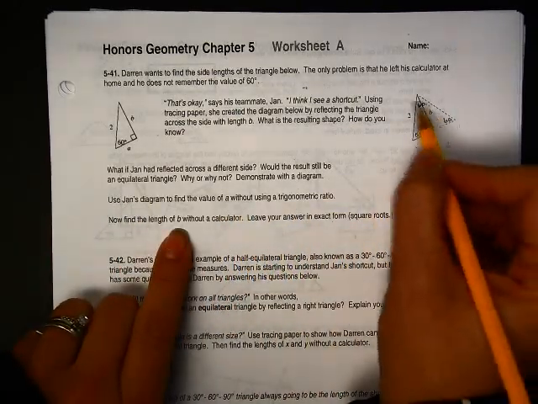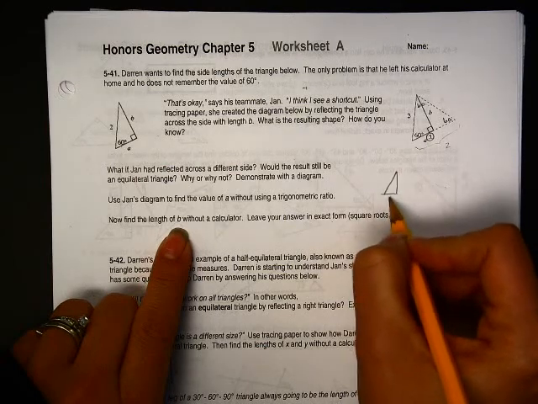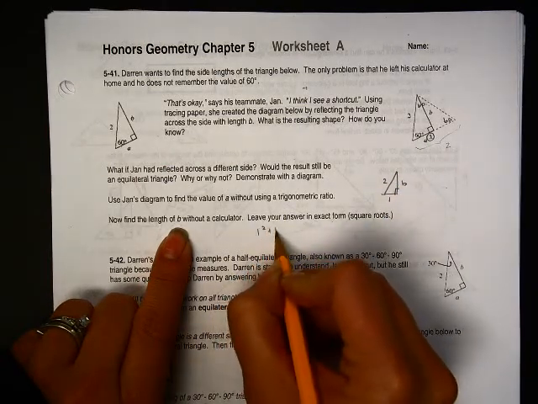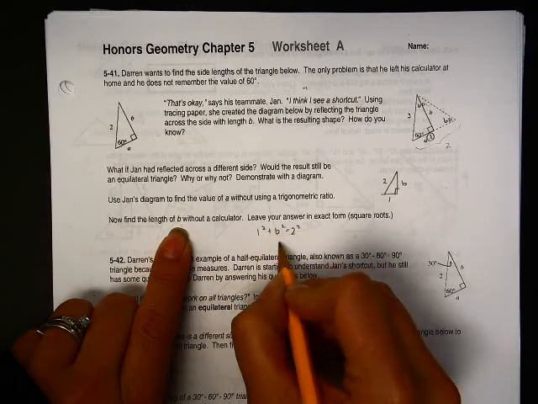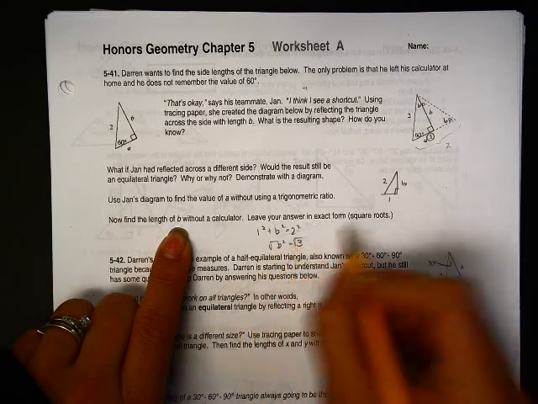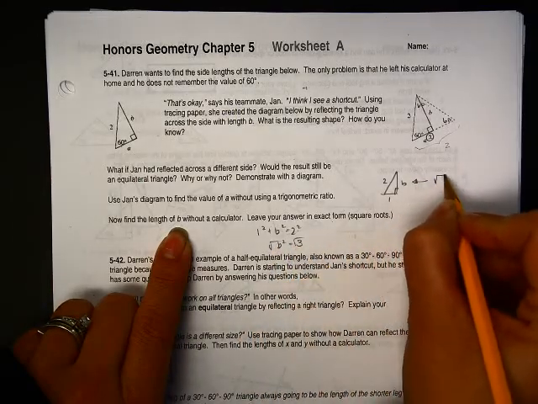Now to find B, I can just use the Pythagorean theorem, right? So I have a 1 and a 2 and a B, and I solve. 1 squared plus B squared is equal to 2 squared. B squared is equal to 4 minus 1. I square root both sides, and B is equal to the square root of 3.